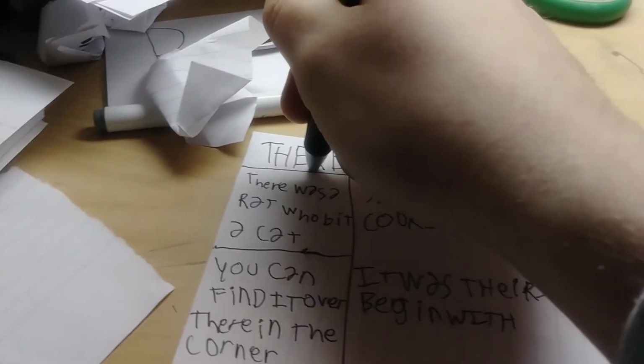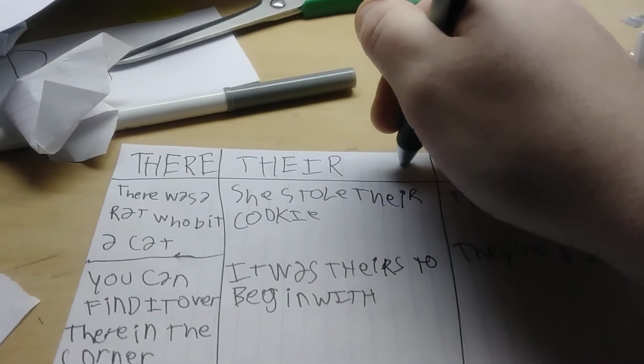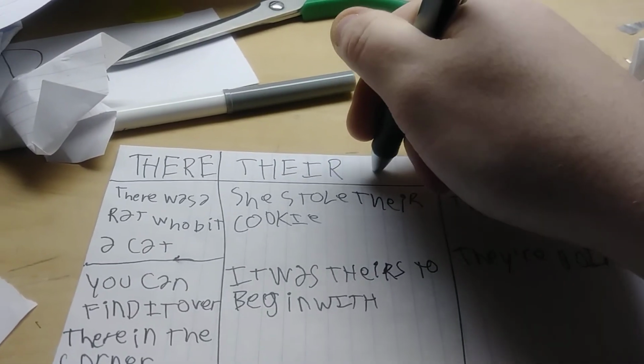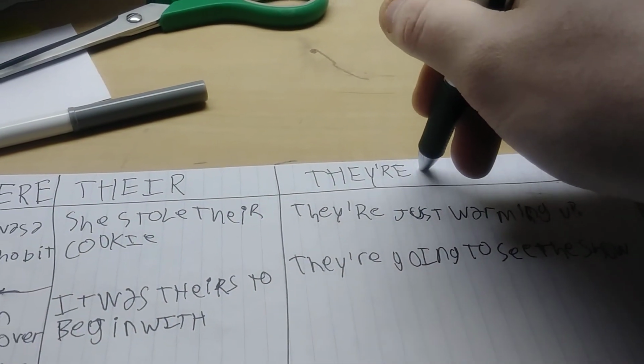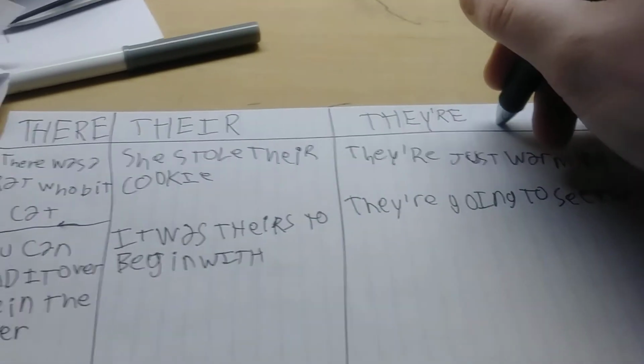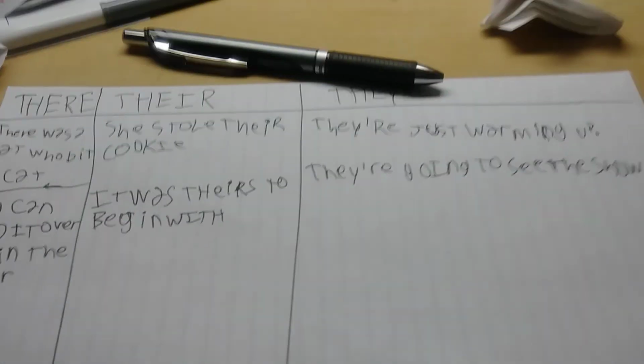To put it simply, once more, before I end this video, there implies the existence of a person or location. There implies a group of people who had possession of an object, and there represents a group of people who are going to do a specific action. And that there is the difference between there, and there. End of story.